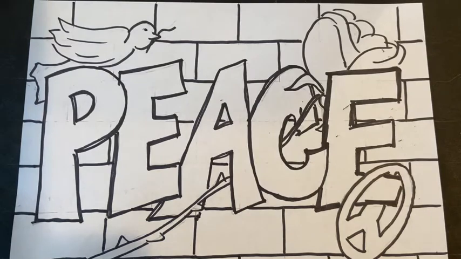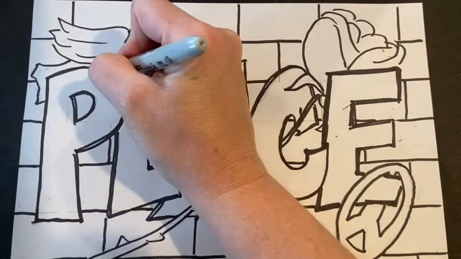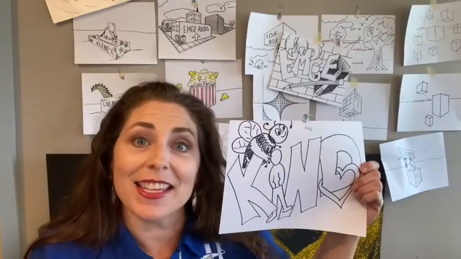Ta-da! Now it just needs some good coloring and finishing. Oops, missed a spot. Okay.